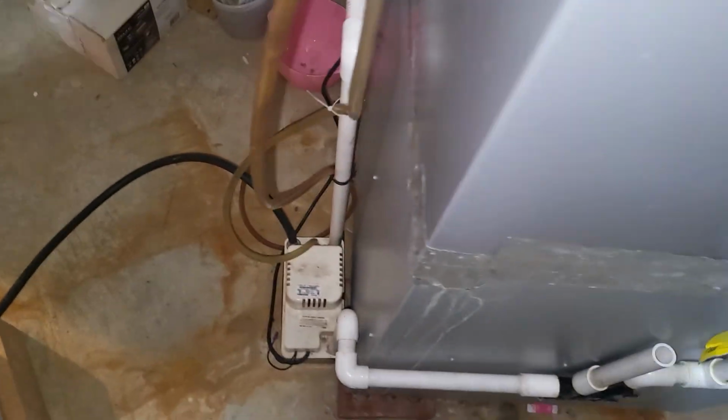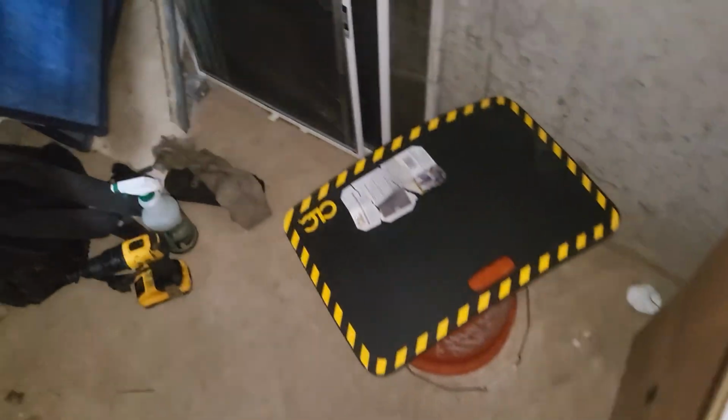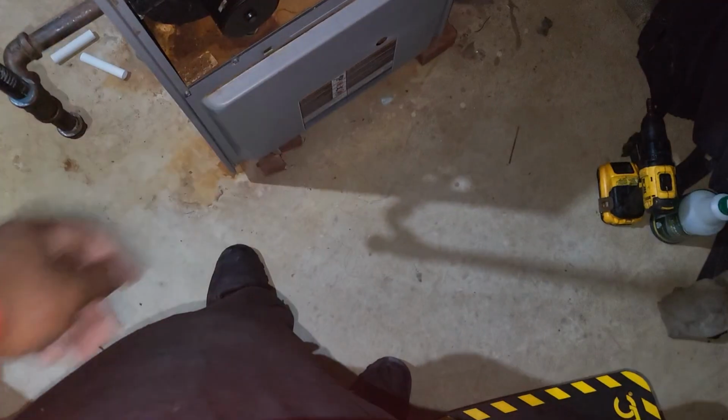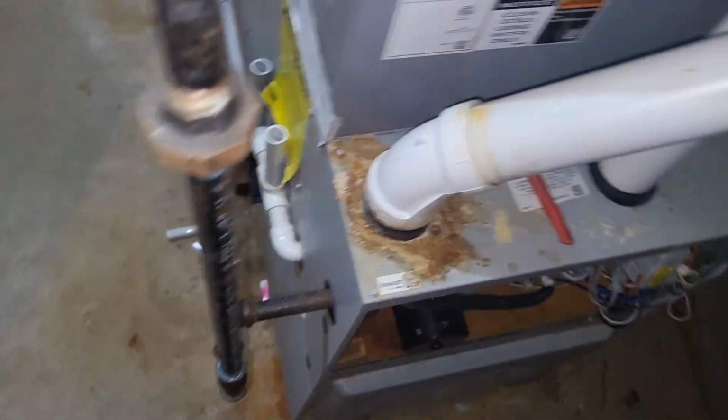But yeah, there you have it. No heat call, found dirty filter. I showed the tenant how to replace the filter. We also did a maintenance, so everybody's happy. The tenant will have heat.